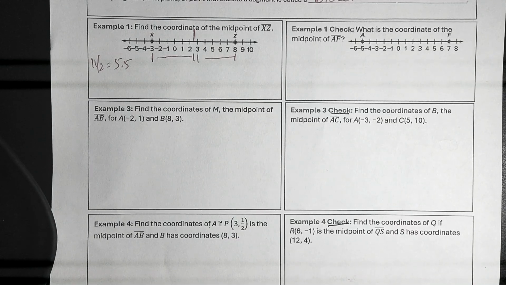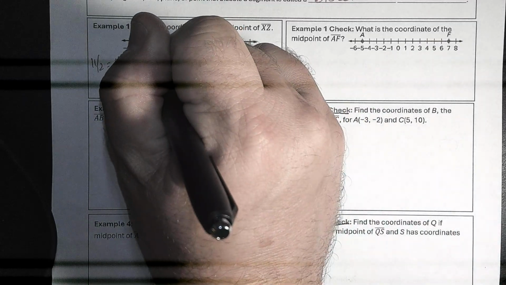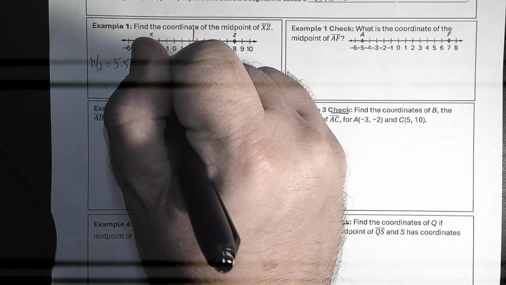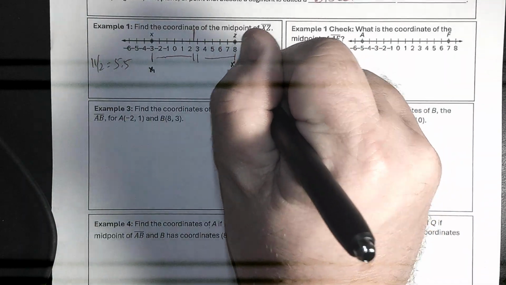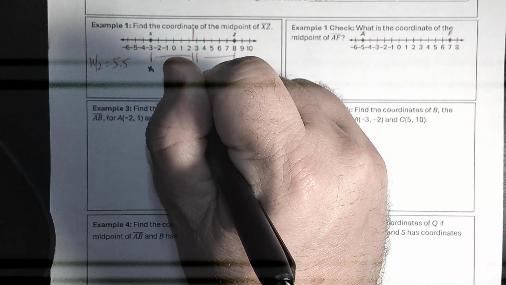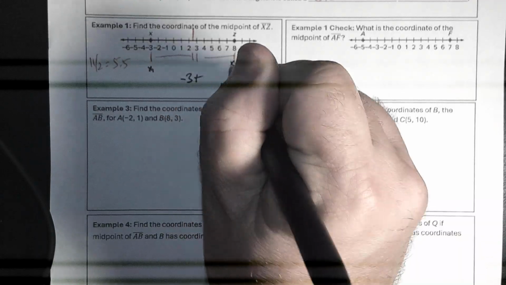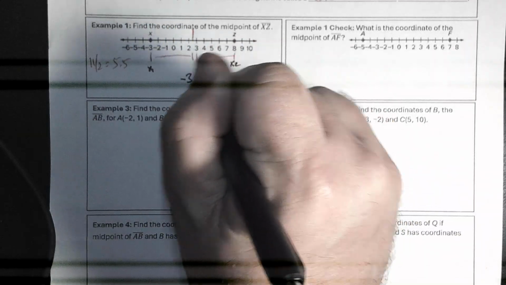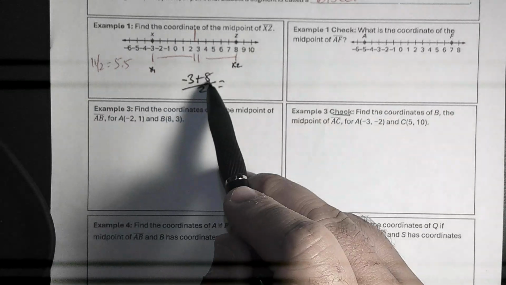All right, so again, your x sub 1 is -3. X sub 2 is 8. So x sub 1 plus x sub 2 divided by 2. All right, so -3 plus +8 is going to be +5 over 2.